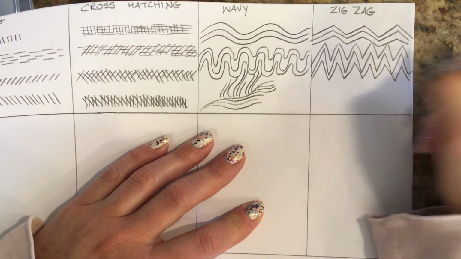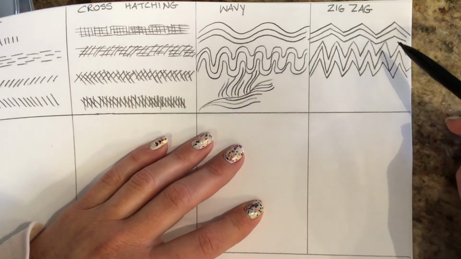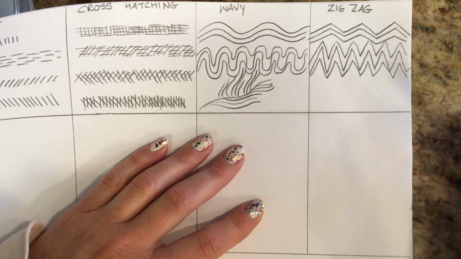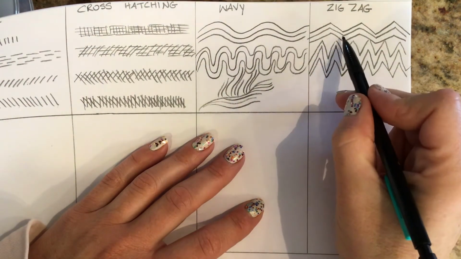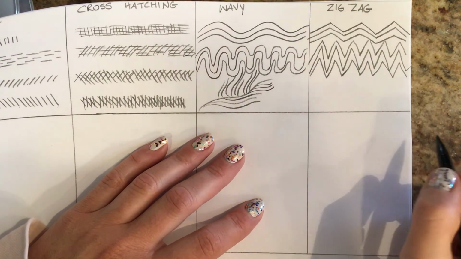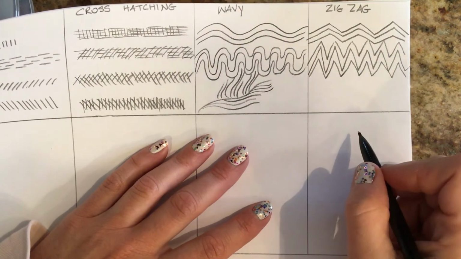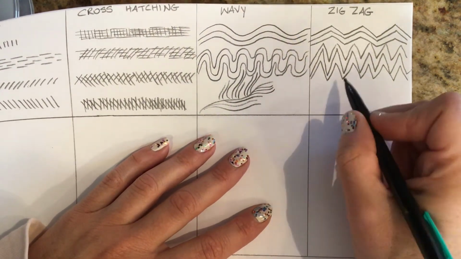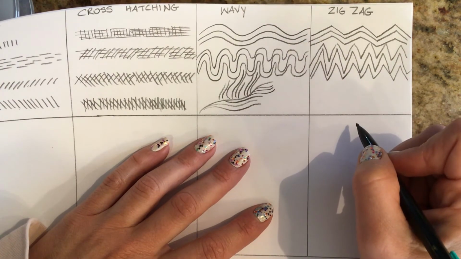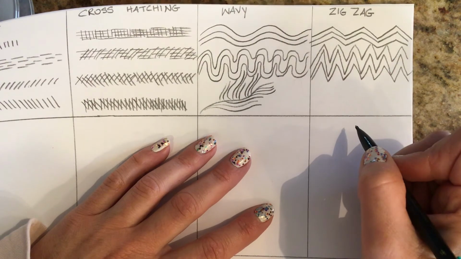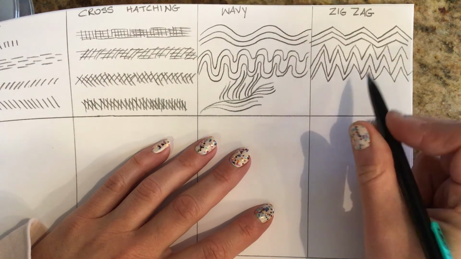But you have, again, 2 variations of how you stretch out and use your line work. You could stretch it out, or you can have it closer together. If you were doing maybe animal fur or something that would have an excitement kind of texture to it, you can use zigzag.